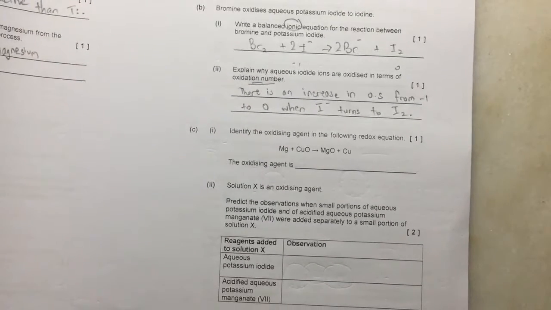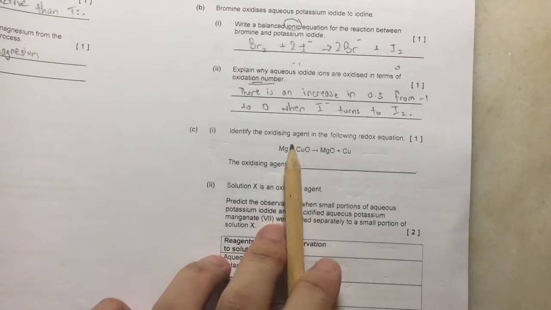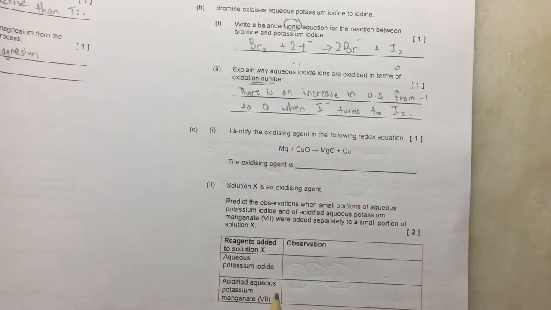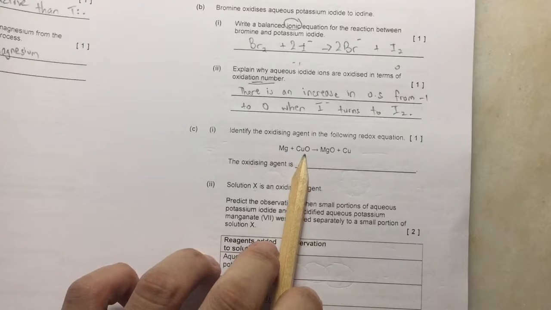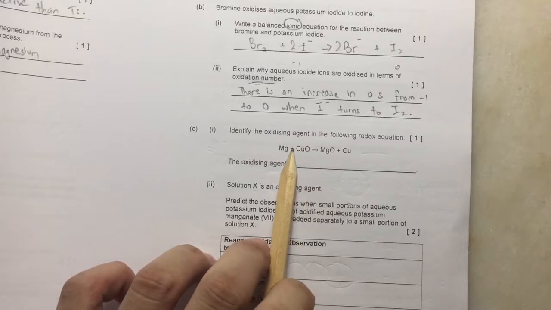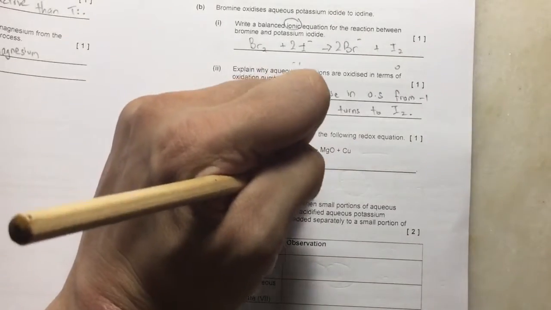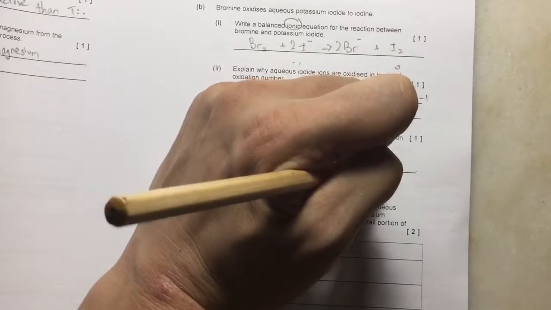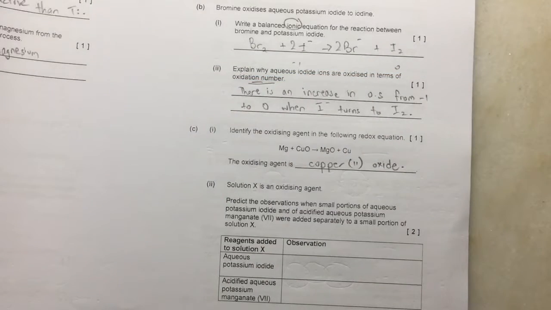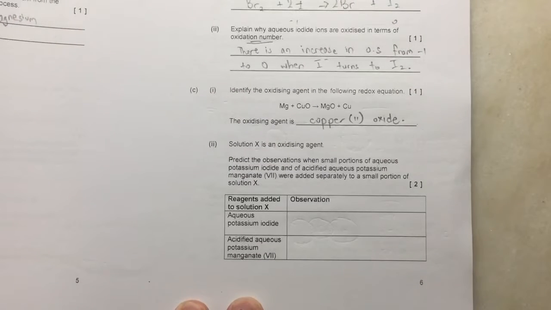Now in the same way, I want to talk about an oxidizing agent. An oxidizing agent, in this case, we've got a nice equation, gives oxygen to the other fella. So which fella gave away an oxygen? It's copper oxide. So very simple. Copper oxide gave away oxygen. Okay. Now solution X, moving on, is an oxidizing agent.